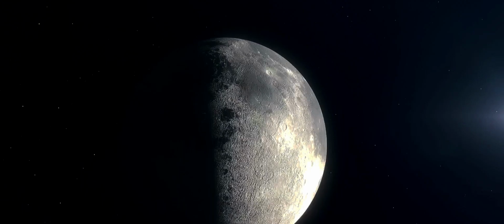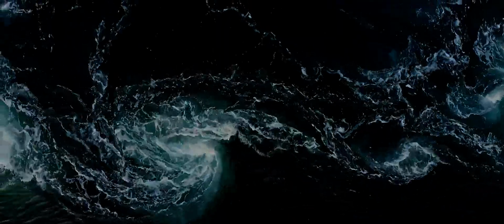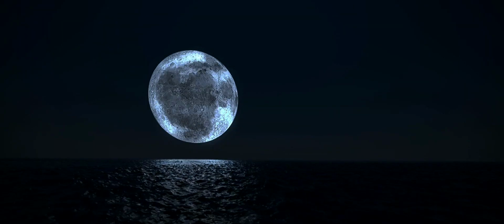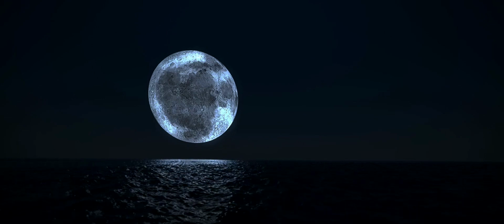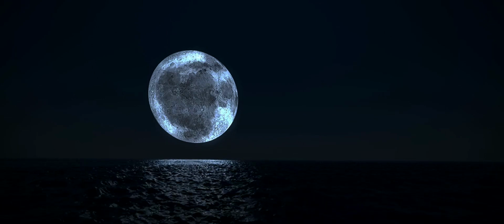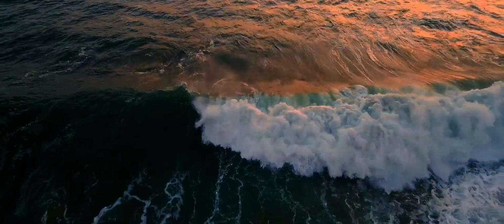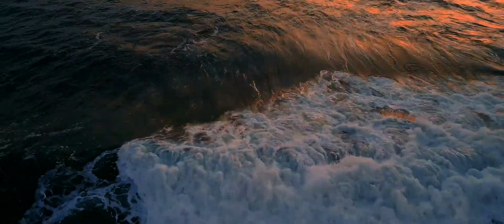Picture this. The Earth, moon and sun are all aligned in a straight line. The gravitational forces from both the moon and the sun combine, pulling in the same direction. This results in higher high tides and lower low tides. The Earth's oceans are being given a gentle yet firm tug, creating a more pronounced tidal effect. For those living in coastal areas, spring tides can mean the difference between a leisurely beach stroll and a soggy surprise.